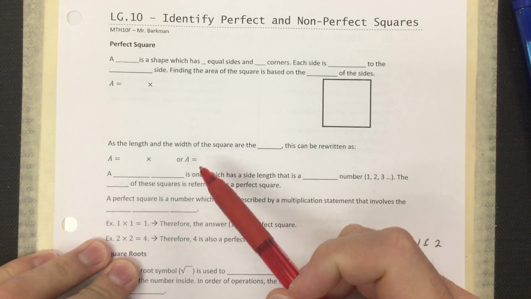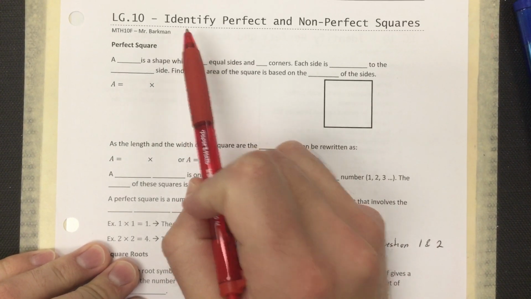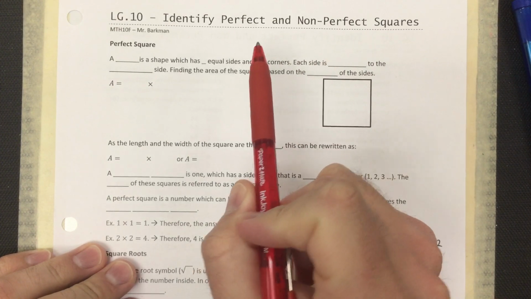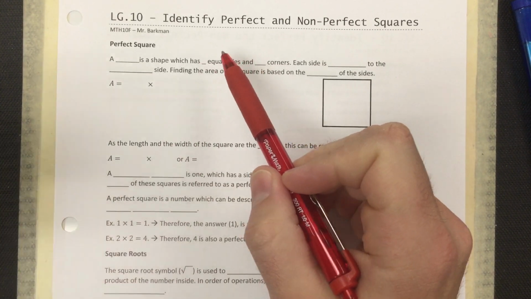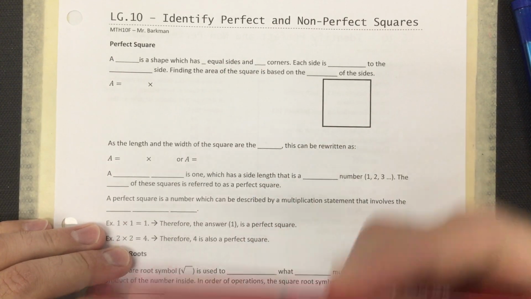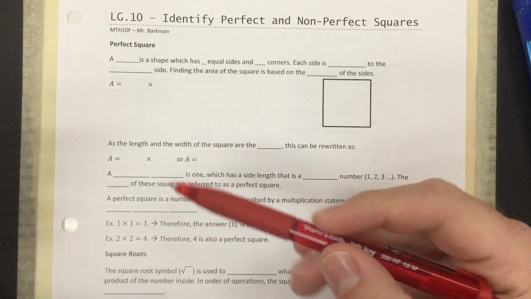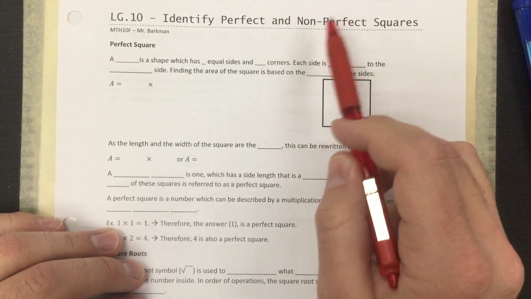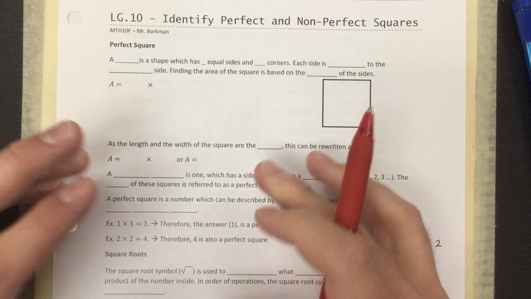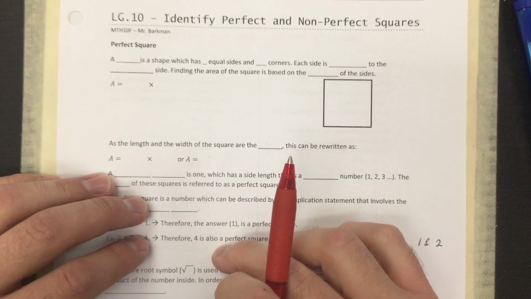These next few lessons that we're going to be taking a look at are going to deal with perfect and non-perfect squares. Now we're going to look at the basics of it right now with perfect squares and what is a perfect square, and then we're going to take a look a little bit later at what happens if it's a non-perfect square and how do we solve that. But for right now, if it's a non-perfect square, we're not going to solve it. We're just going to leave it off to the side.